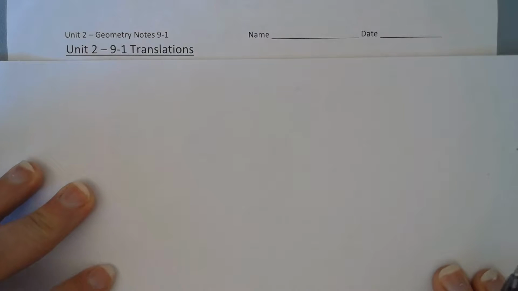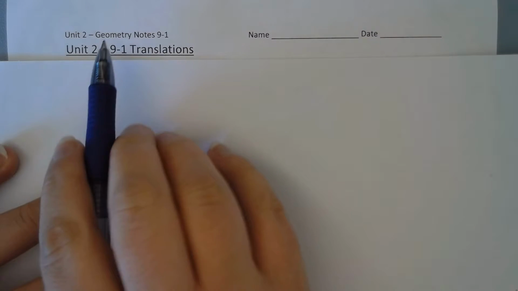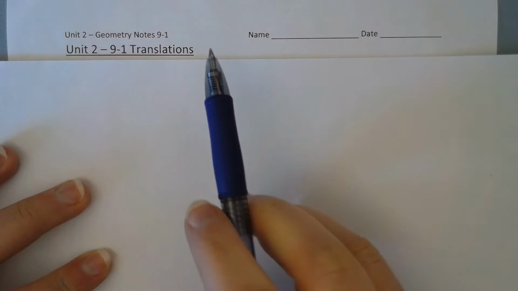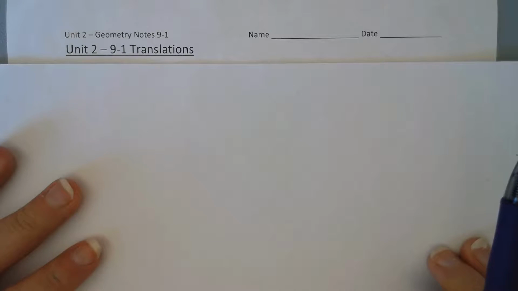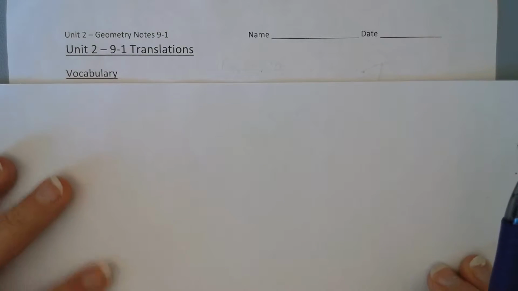Hi class, today we're going to be talking about section 9.1, which will cover translations. Now previously we had worked on an activity where we experimented with different types of transformations, and today we're going to focus on this type called translations. So before we get started into seeing this in action, we're going to do some vocab.